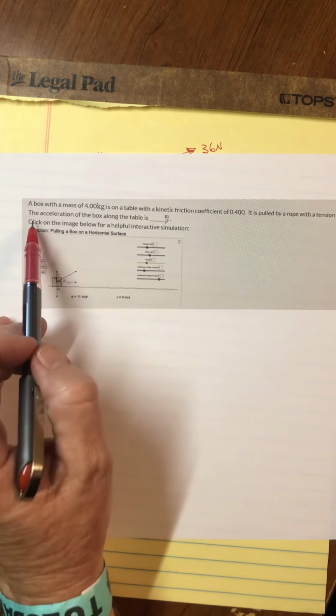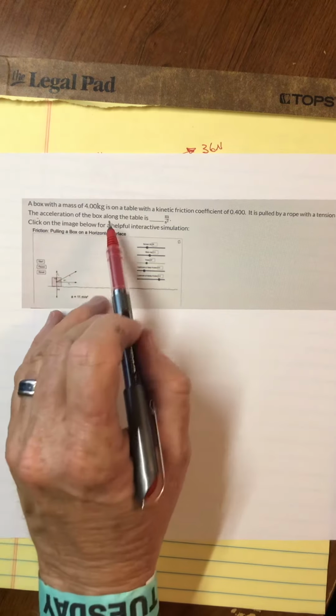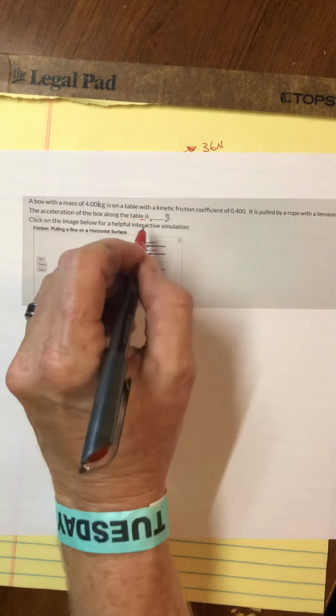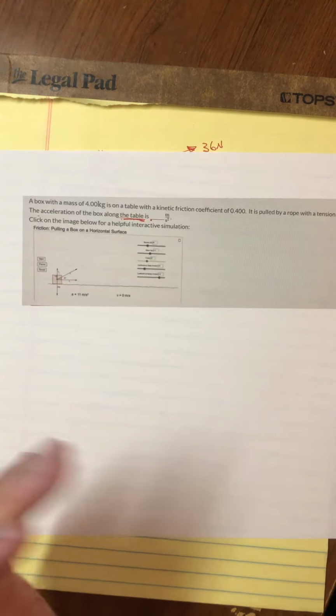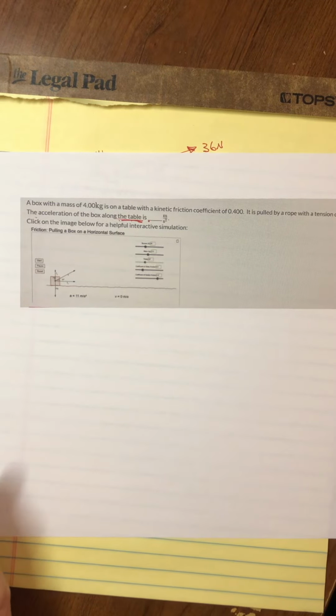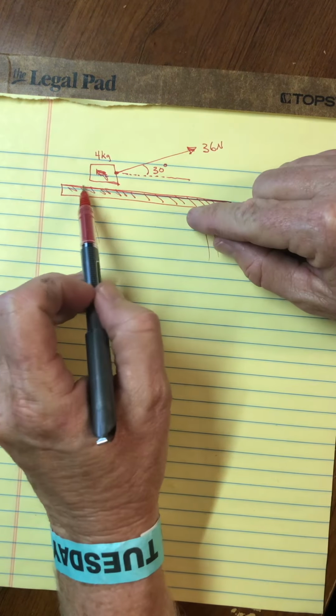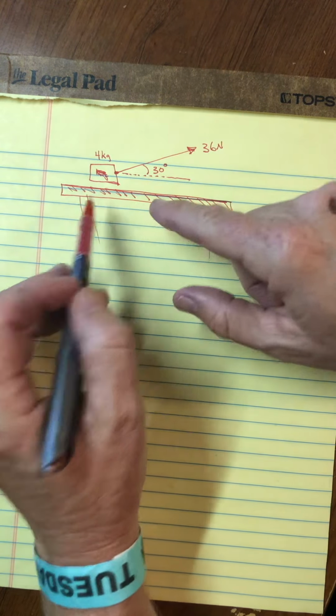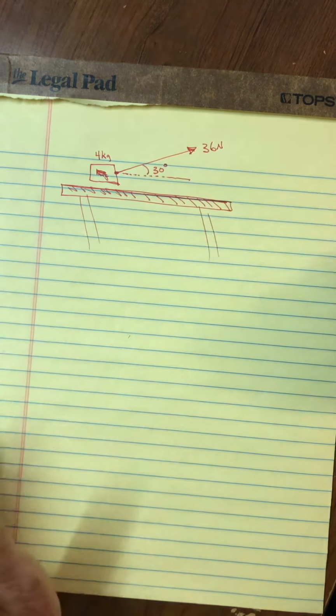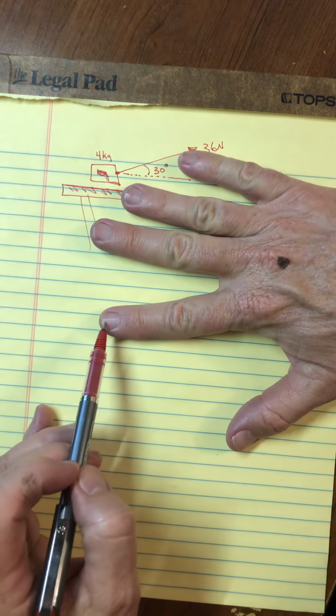And it looks like the question says, what is the acceleration of the box along the table? So that question indirectly implies that it moves along the table and has an acceleration along the table. So it looks like this here is going to overcome the static friction, then start to slide, and so the static friction will turn into kinetic friction, and it will slide along. And so I think I just did step number 1.